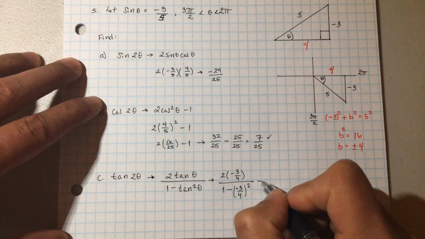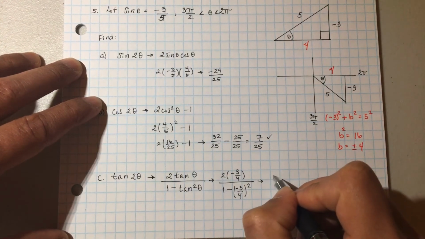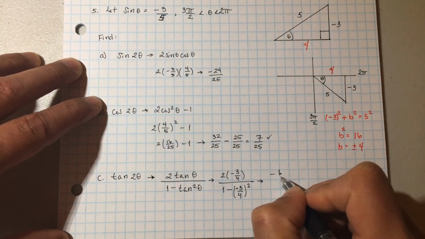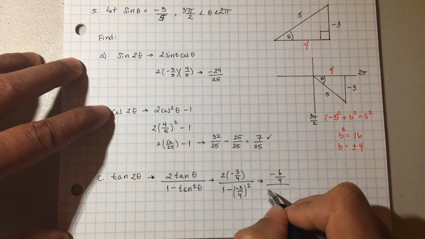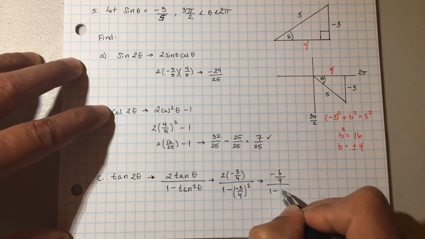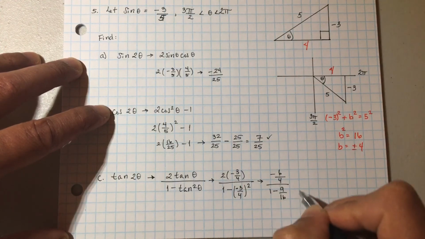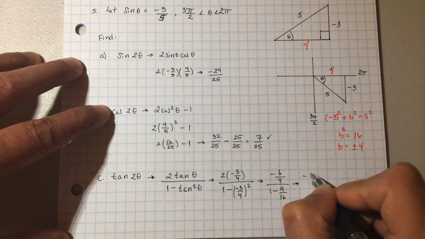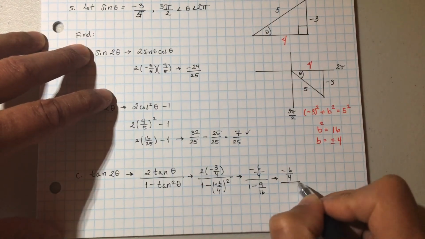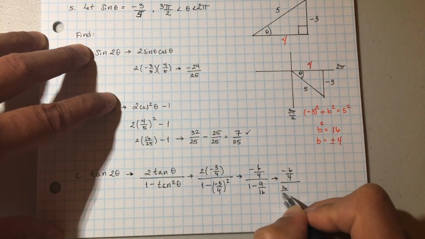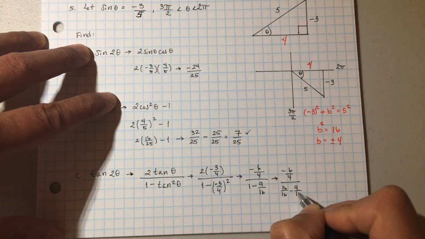Okay. Now on the top, we're going to get negative 6 over 4. On the bottom, we're going to get 1 minus 9/16. Keep going. Negative 6/4. I should have reduced it. Over 16/16 minus 9/16.